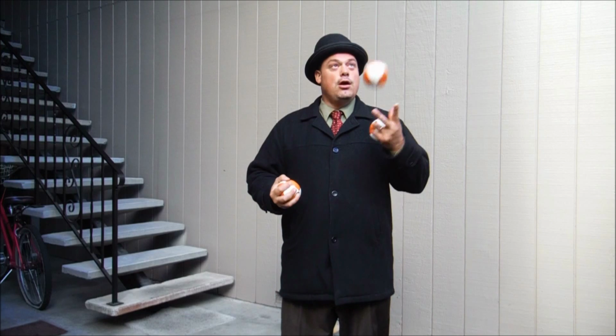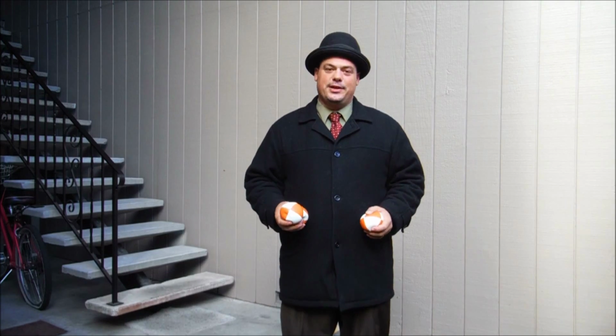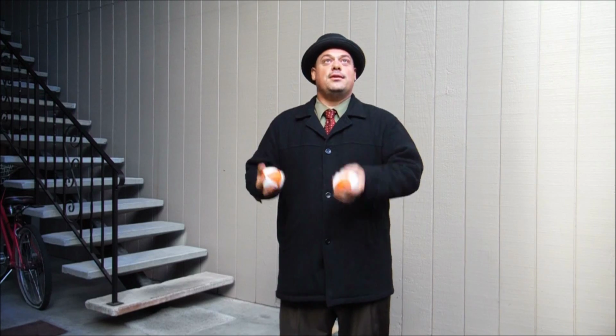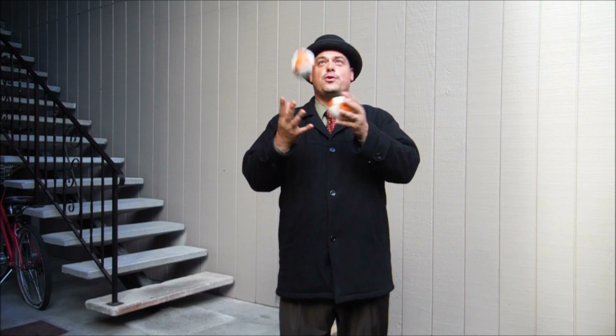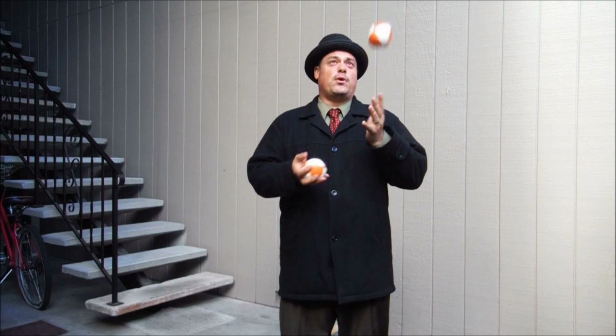A 4-4-1. What is a 4-4-1? Well, remember the 4 goes up to the same hand, right? And the 1 is feeding the ball. So here's a 4-4-1. 2 throws up, 1 feed across. 4-4-1, 4-4-1. Pretty simple stuff, right? Now you learned a Siteswap.